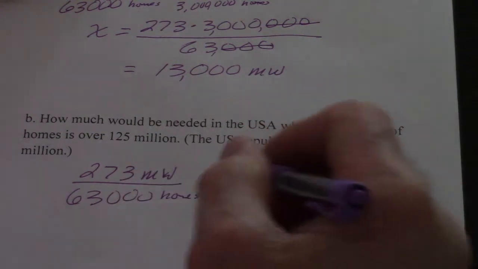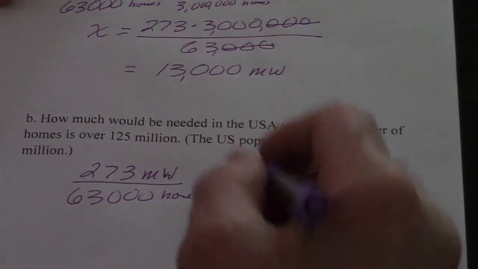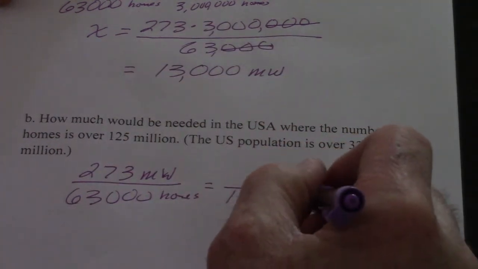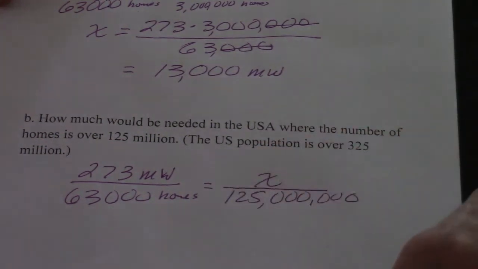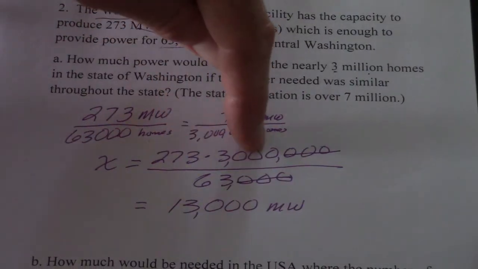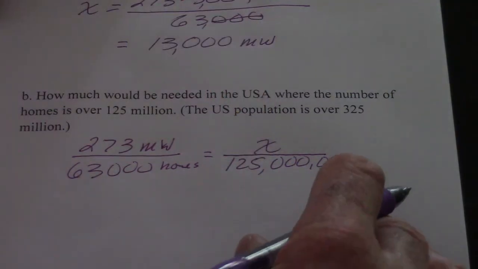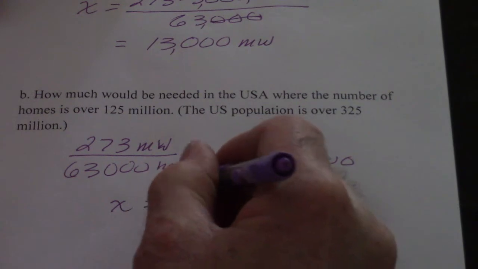And now we would set that up with, instead of 3 million homes, 125 million homes. So basically, how many megawatts would that be? Instead of 273 times 3 million, we'd have 273 by 125 million.